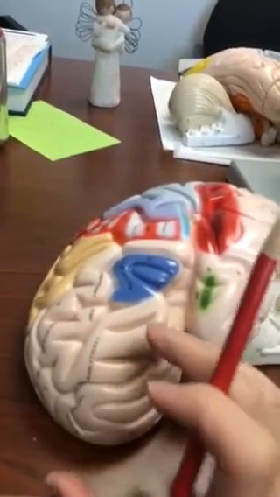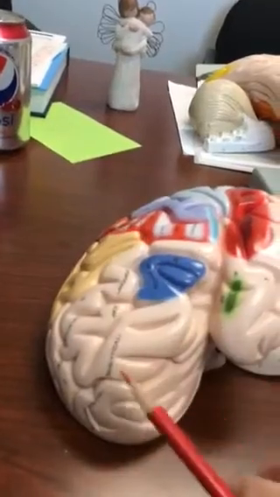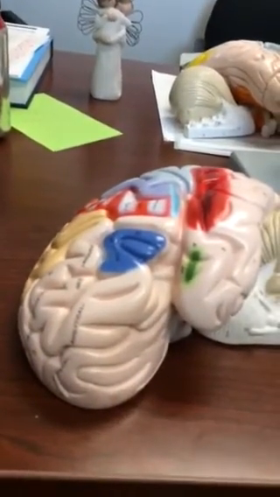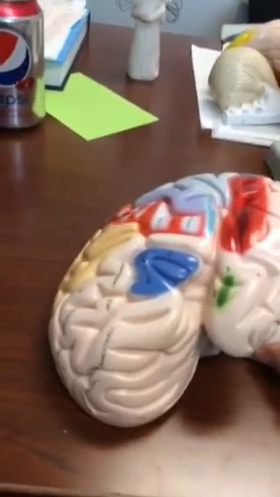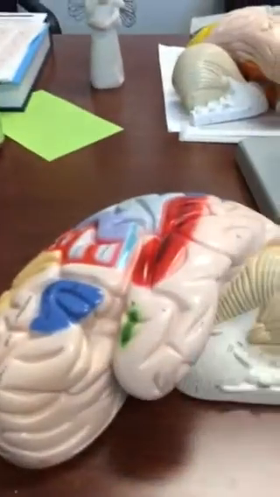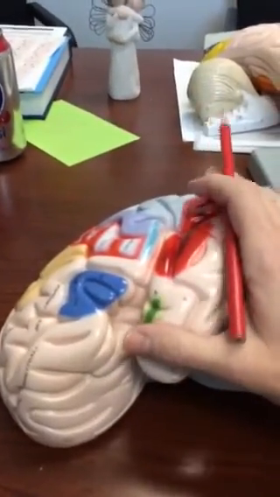All those really complicated, important kinds of activities are located there in the prefrontal cortex. So those are the functional areas of the cerebral cortex, the important parts of the external layer, the outer layer of the cerebrum.